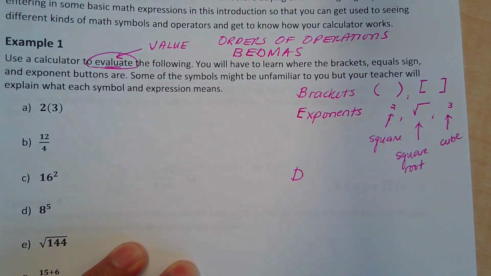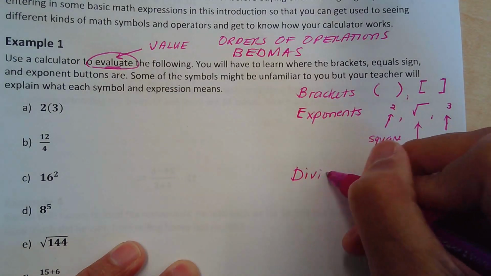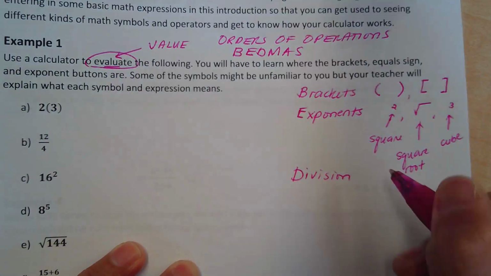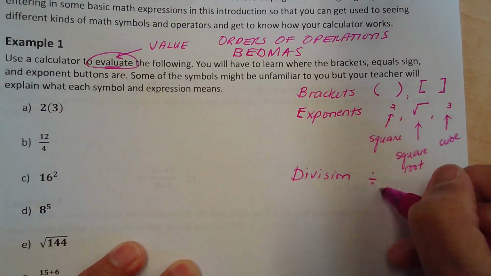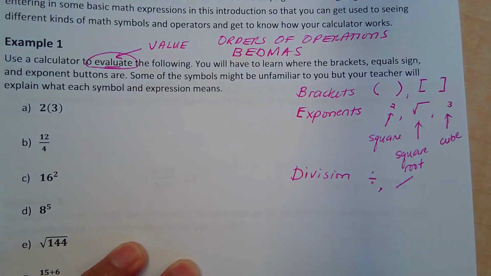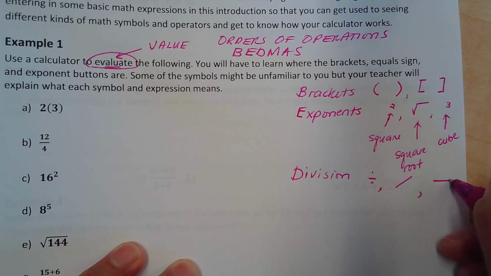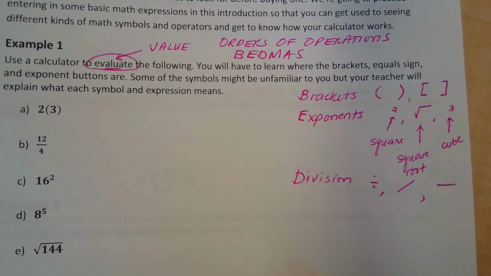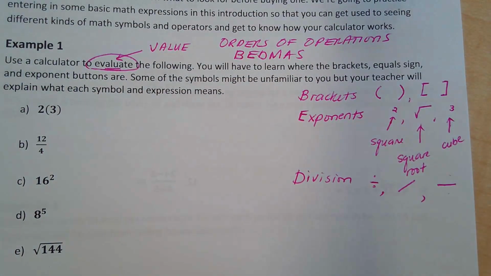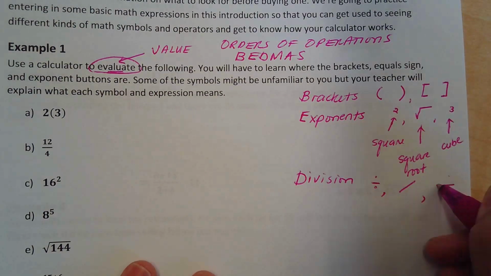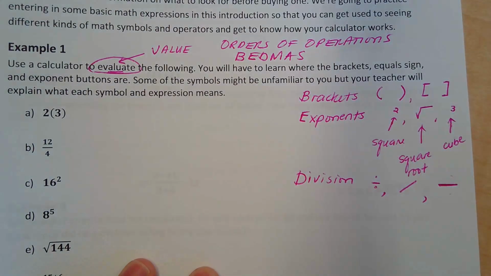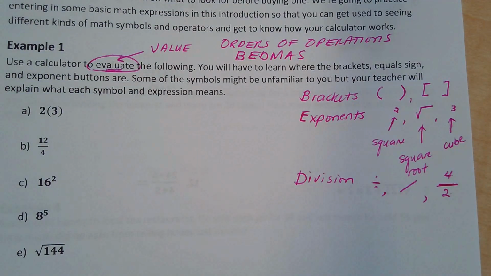The D means division. Division could be a symbol like that, the division sign. It could be the slash, just like a fraction. And then it could be a line this way, with a number on top and a number at the bottom. When I write it like that, it looks like a subtraction. I'll just put 4 over 2. So this is a division right there.